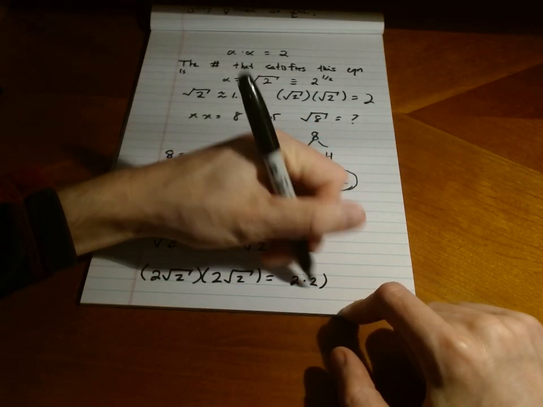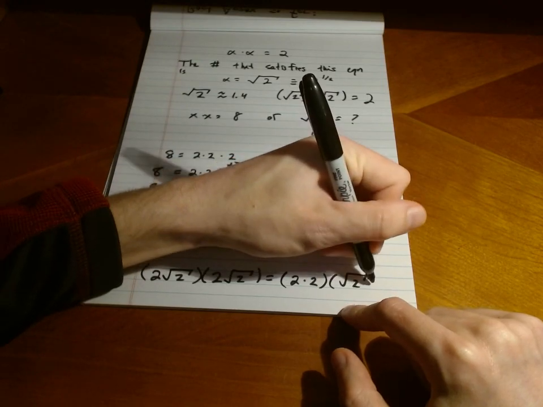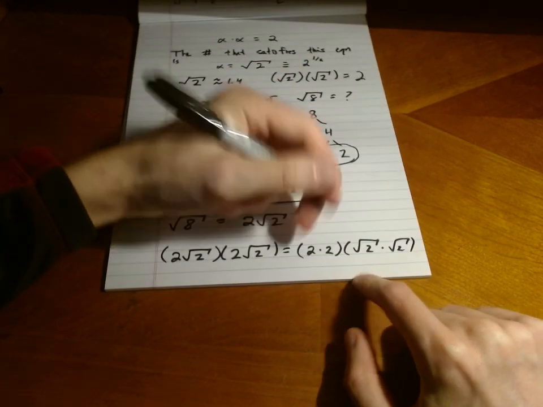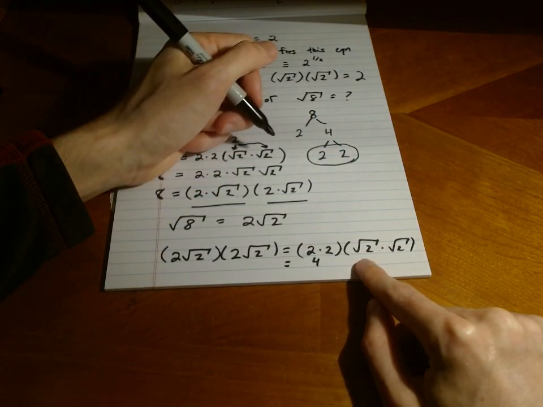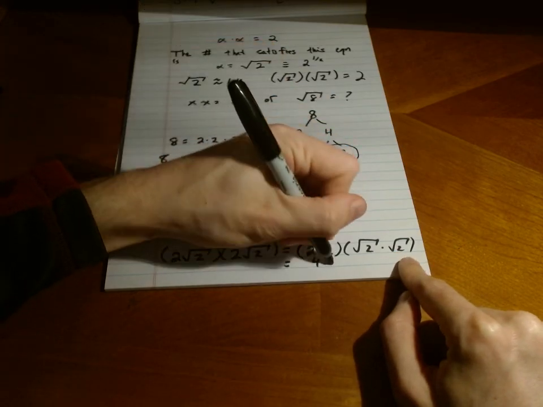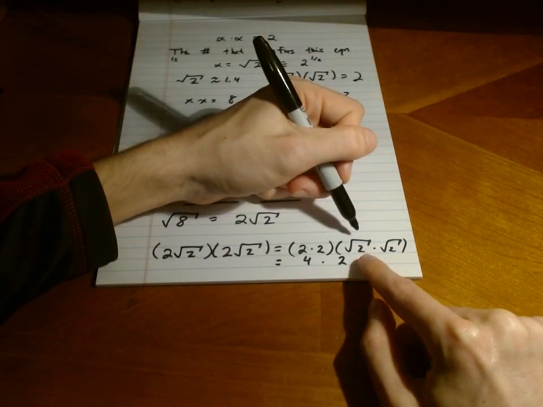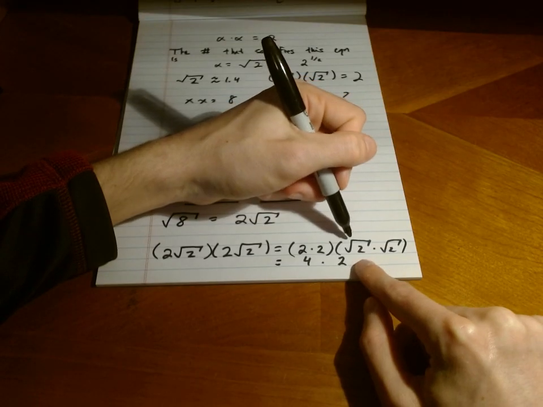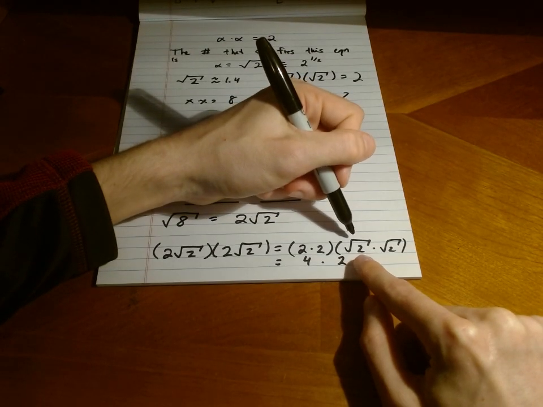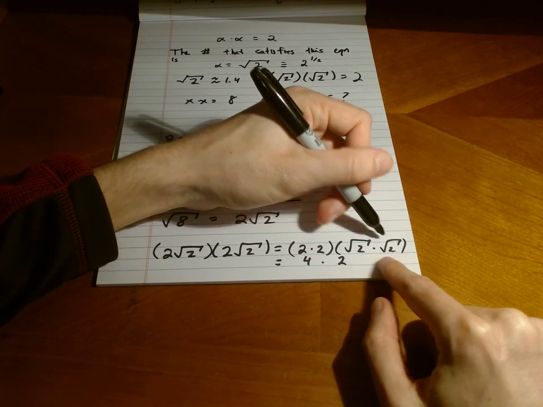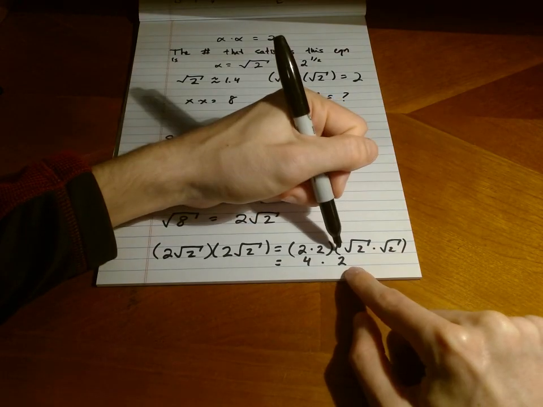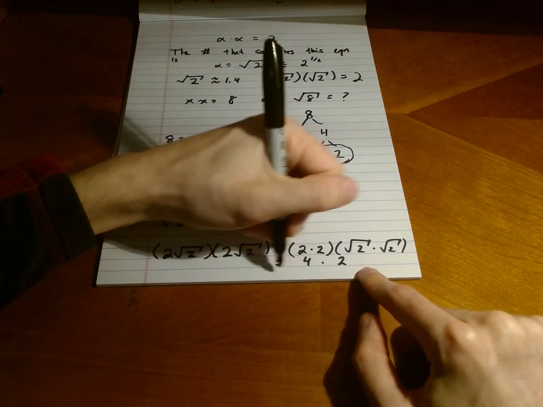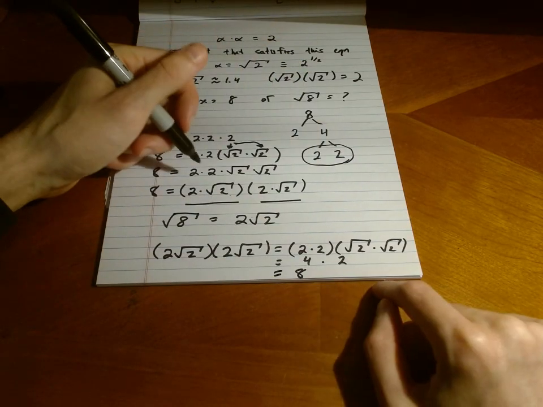So 2 times 2 times the square root of 2 times the square root of 2. 2 times 2 is 4. The square root of 2 times the square root of 2 is just 2. Let me say it again. This number has the unique property that when I multiply it with itself, I get 2. So I multiplied this object with itself, and I got 2. 4 times 2 is 8, and that's what we needed. So this works. Okay?